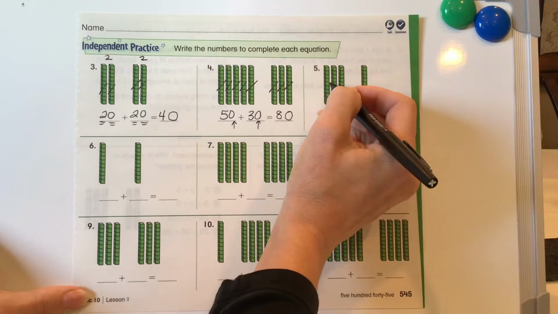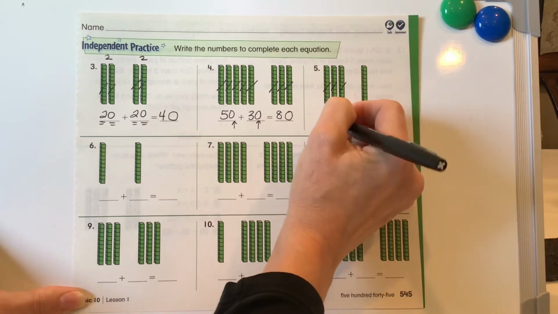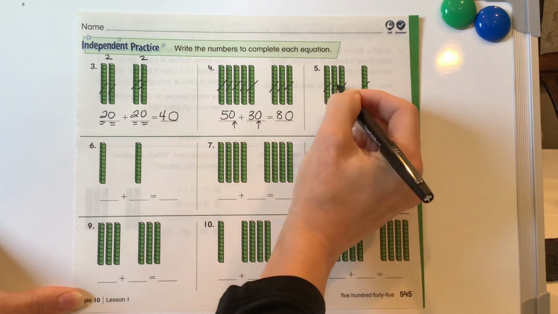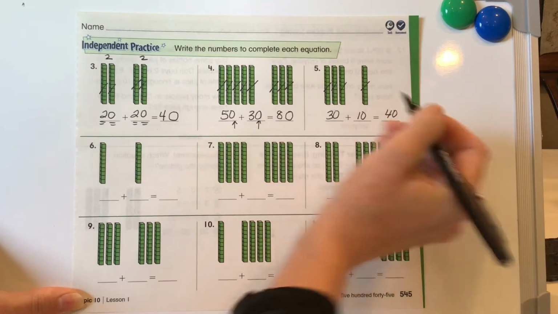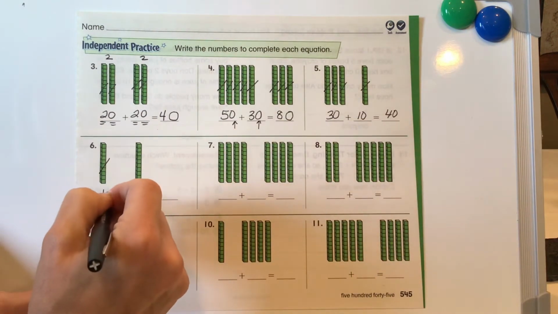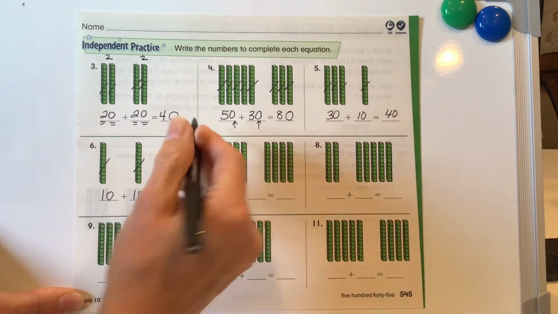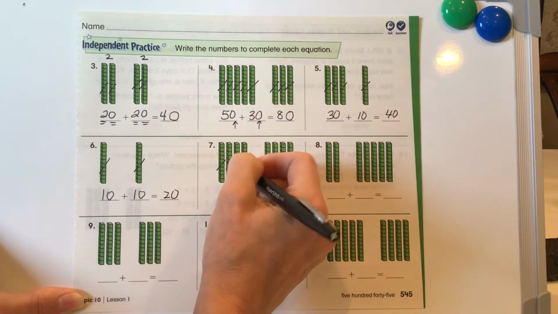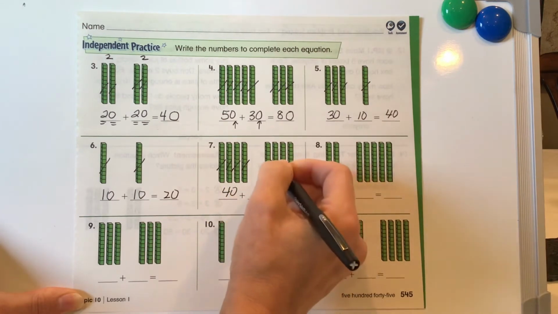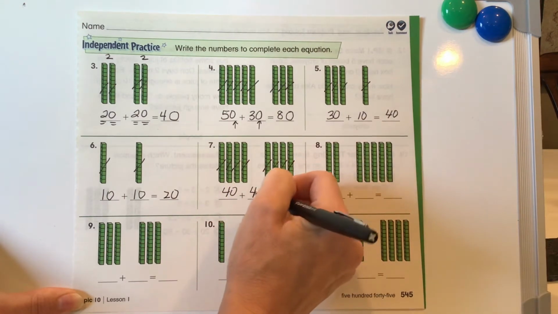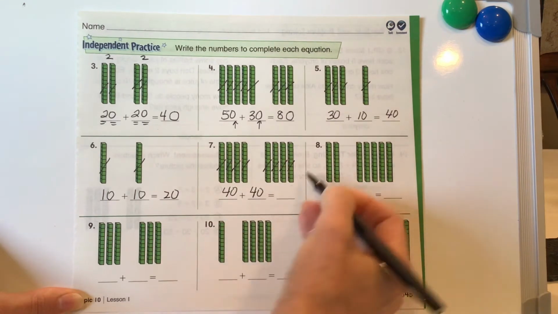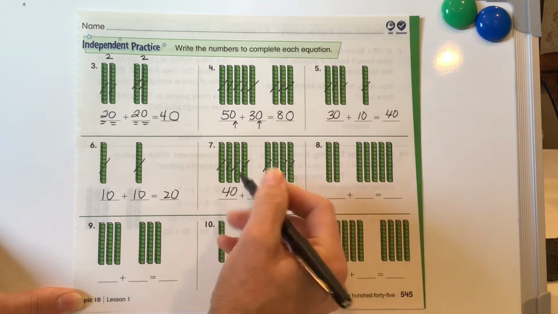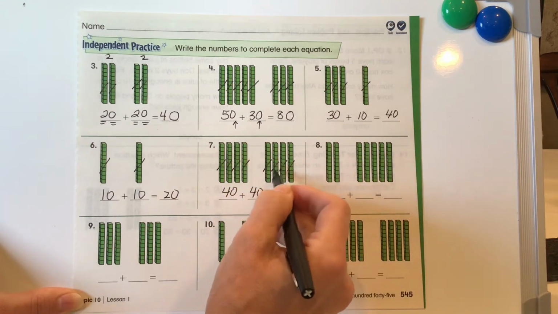Okay, let's do this one. 10, 20, 30 plus 10 is 10, 20, 30, 40. Plus 10 is 20. 10, 20, 30, 40. So again, you can add 0 plus 0 is 0. And then from the tens place, 4 plus 4 is 8. Or you can go through and count them all. 10, 20, 30, 40, 50, 60, 70, 80.